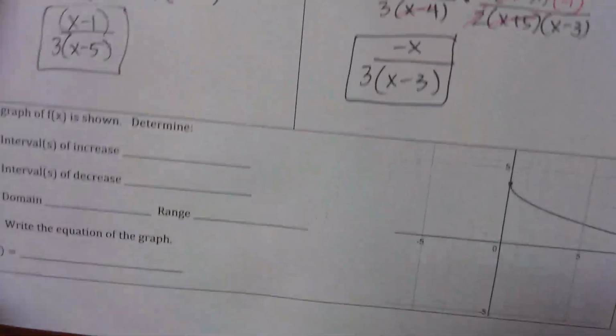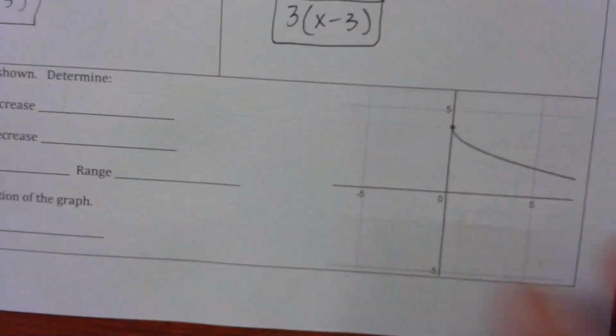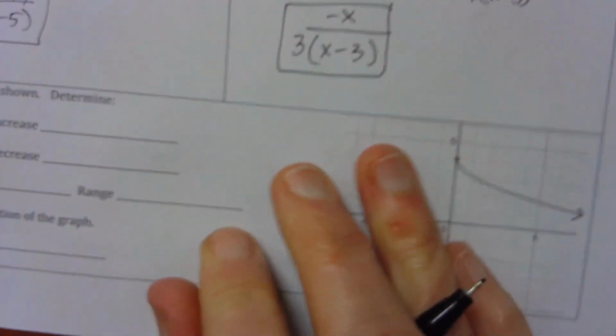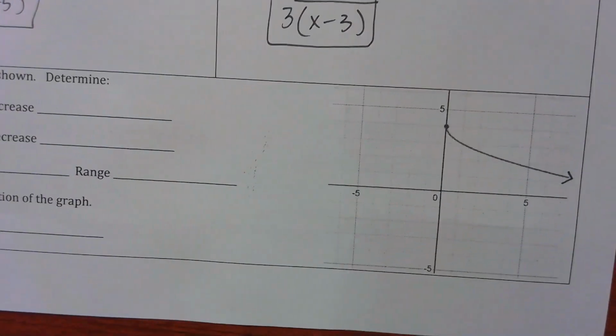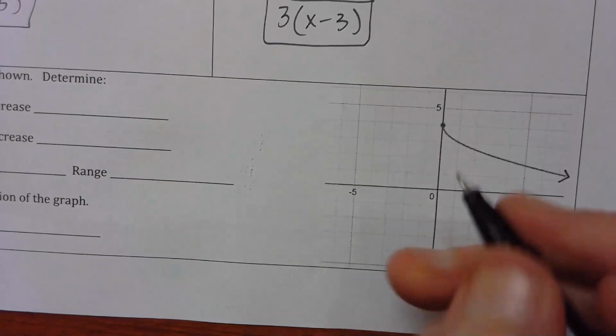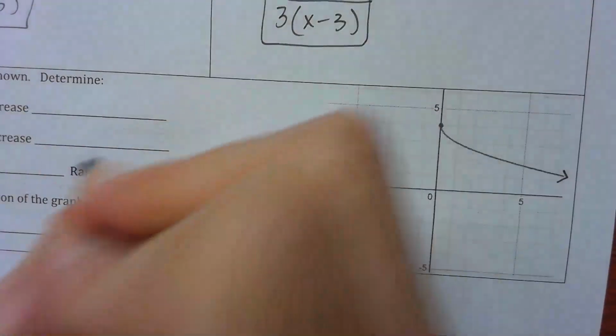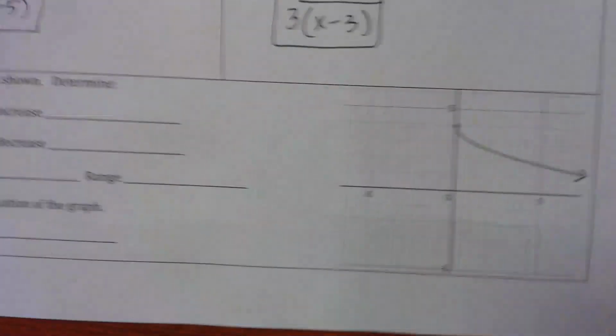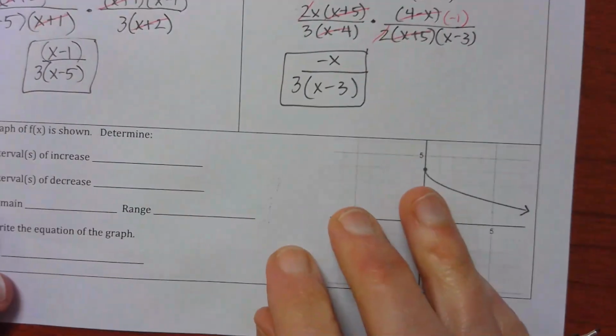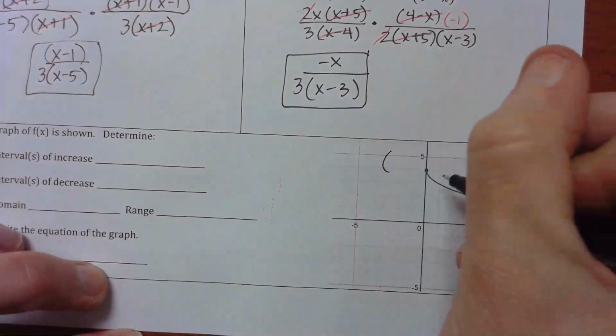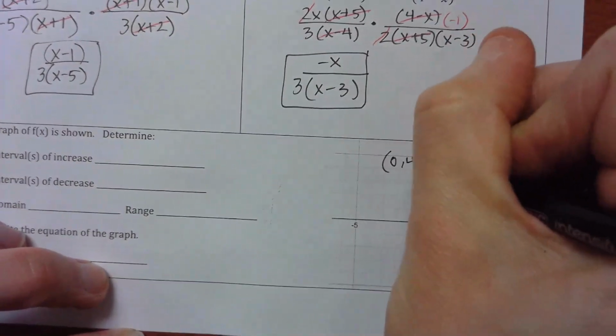Okay, another graph to finish. And let me add the arrow here. Okay. I think I'm going to come over and do the labeling first because I see my first questions are interval of increase and interval of decrease. It's very helpful to have the graph labeled to do that. So this is 0, 4.